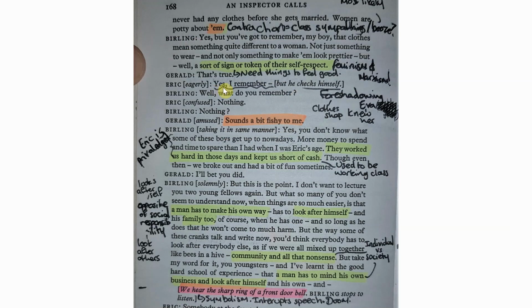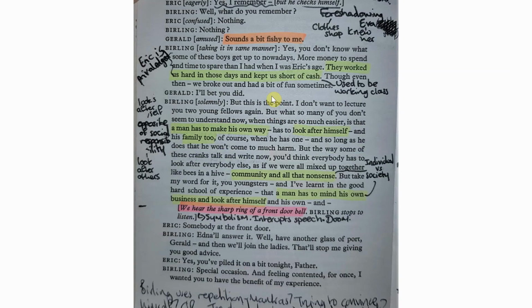Then a little bit of foreshadowing for Eric's story. The conversation is moving on to women, and Eric very eagerly says, yes, I remember, but he checks himself. This foreshadows that Eric has potentially had contact with a woman, but he doesn't really want to talk about it. Now this links with Eva and the final revelation we get with Eric's story.